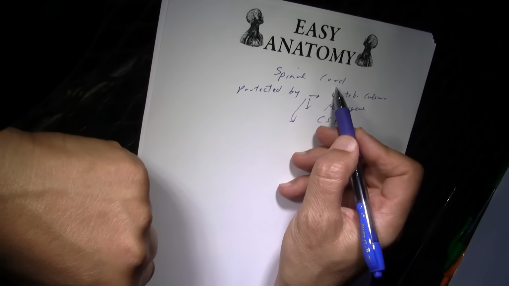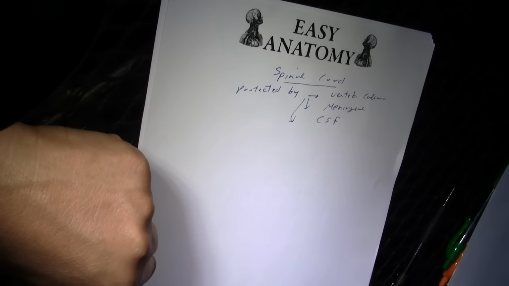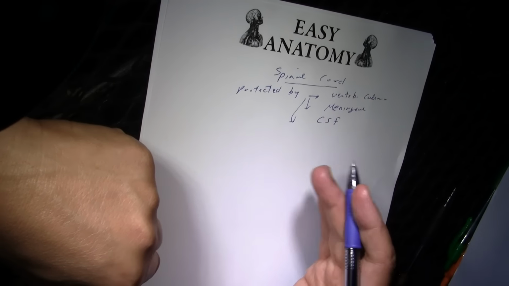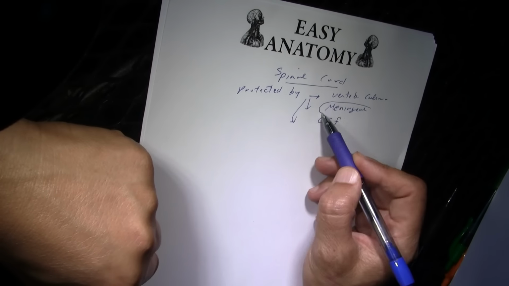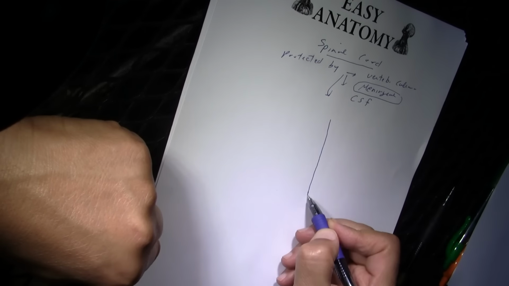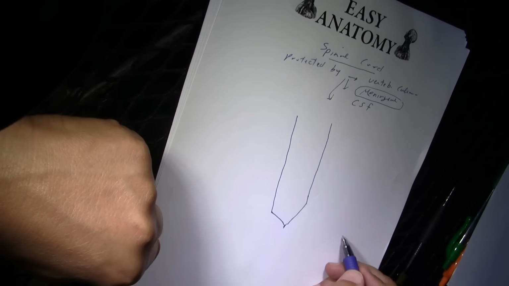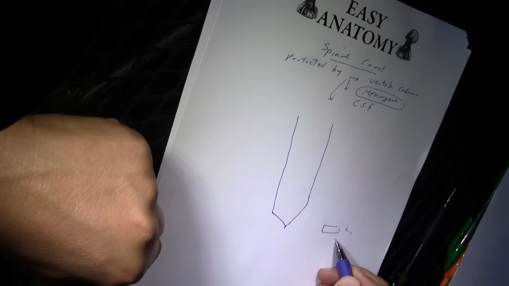And the spinal cord is maintained in its position, not freely moving through the vertebral canal, but fixed by ligaments coming from the meningeal covering. We're going to talk about it now. So here is the spinal cord again, and this is the level of lumbar 1, lumbar 2.